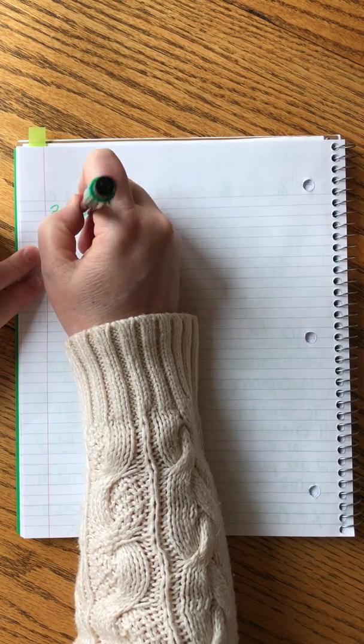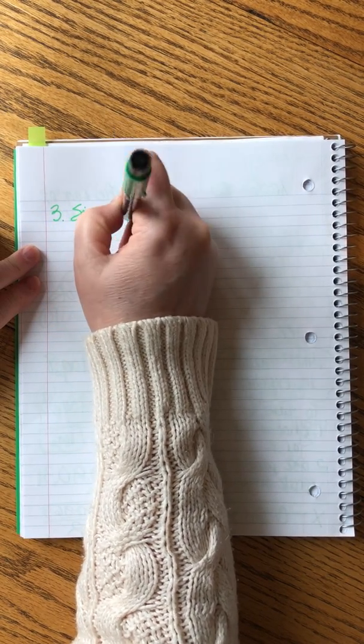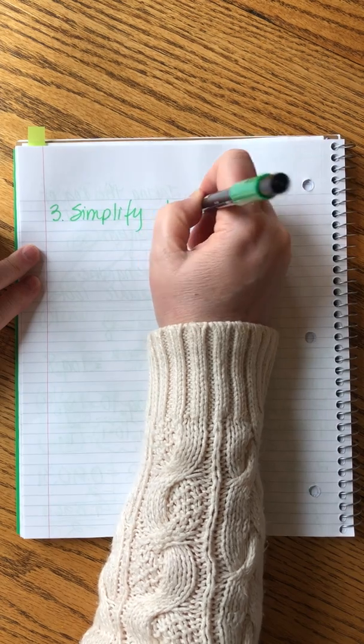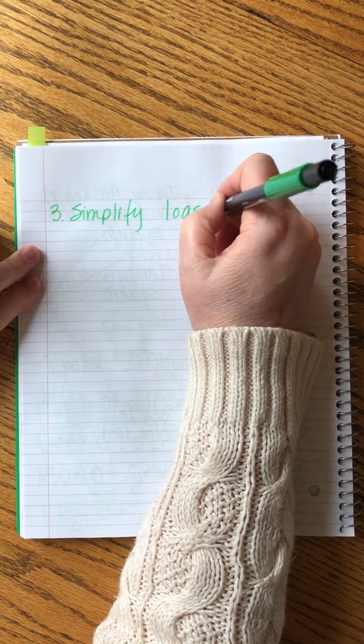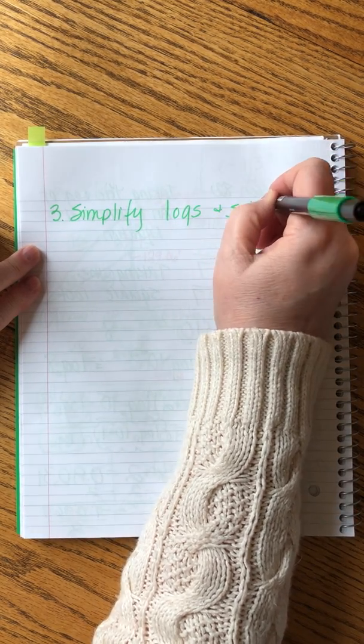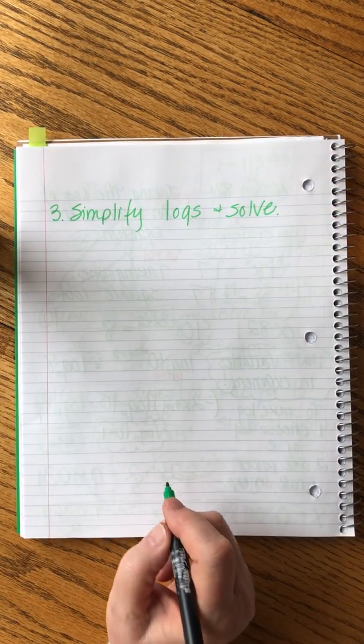Three, simplify the logs and solve. Beautiful. Okay, so that's the first example.